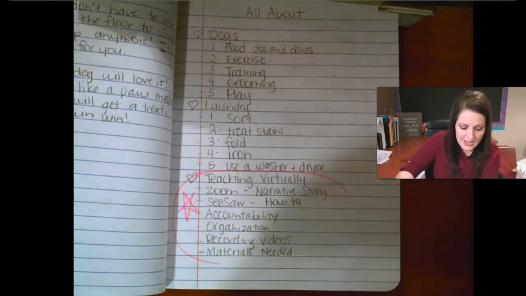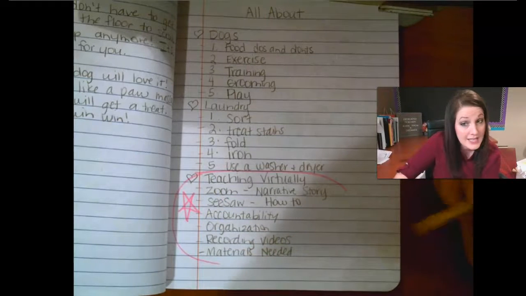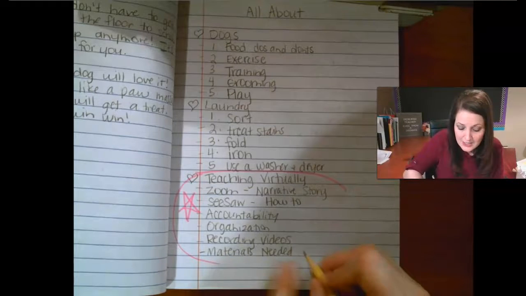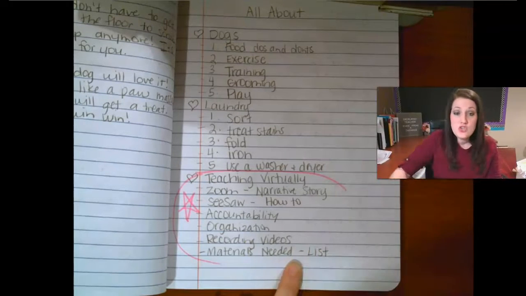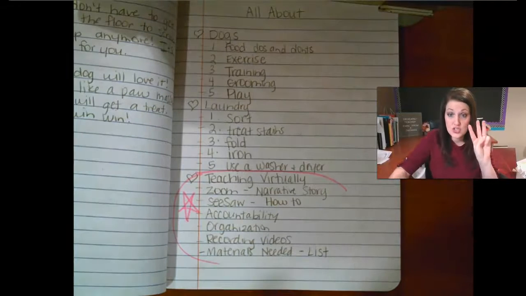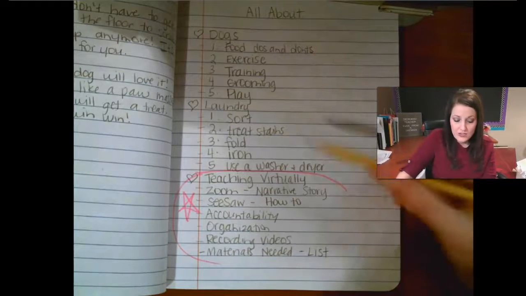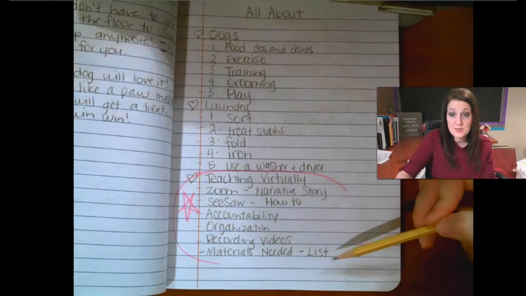All right, so now I actually have 1, 2, 3, 4, 5, 6, and you only have to do 5. So I can take out one of these if I'm not excited about it. I know the materials needed, I'm going to do a list. Now, you have to have at least 3 different types of writing, which I've already done. Narrative, story, how to, and a list are all 3 different types of writing.